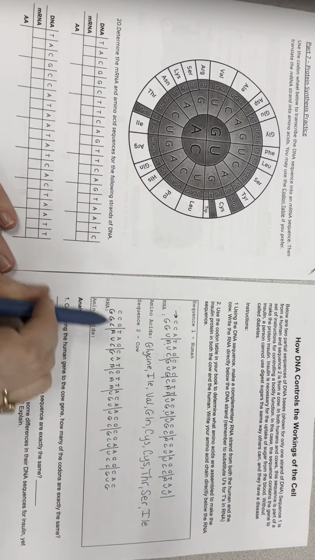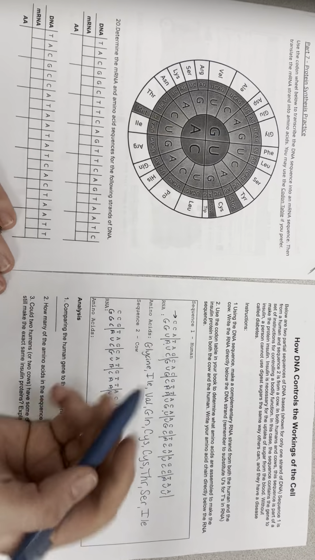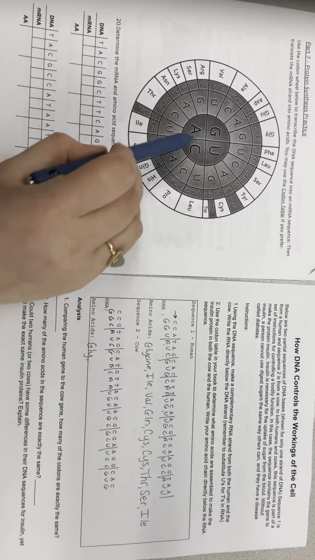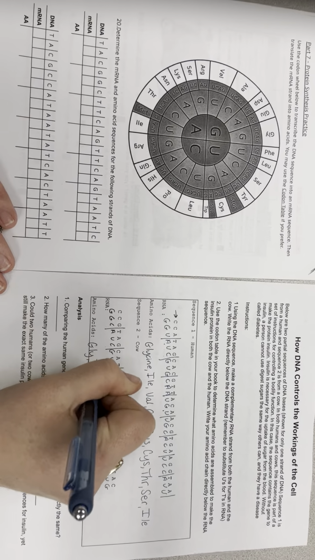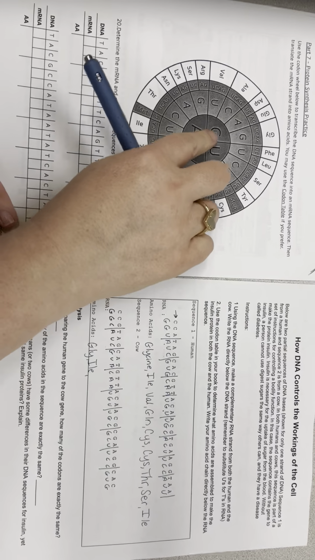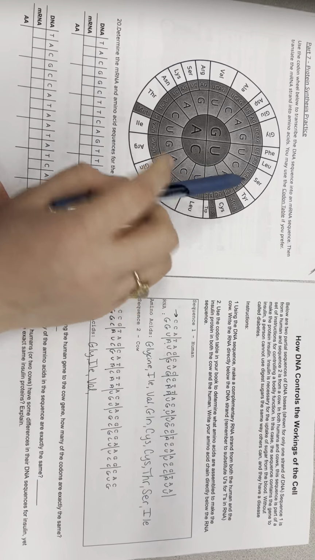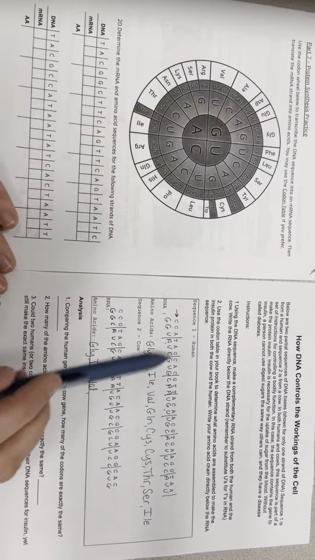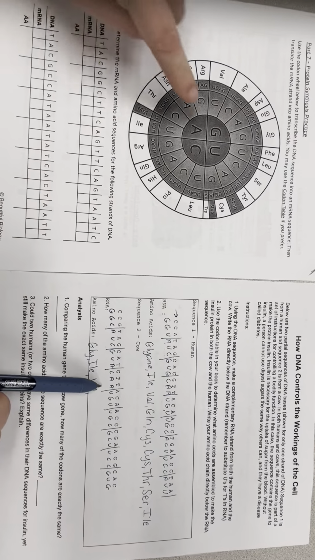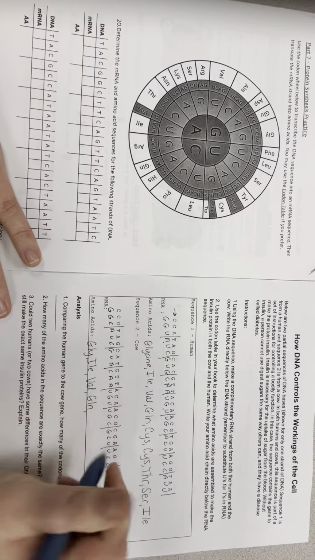So GGC, still got glycine. AUC, isoleucine. GUA, valine. CAA, glutamine.